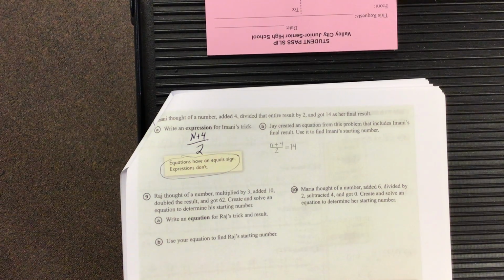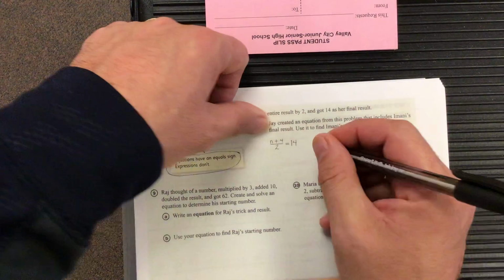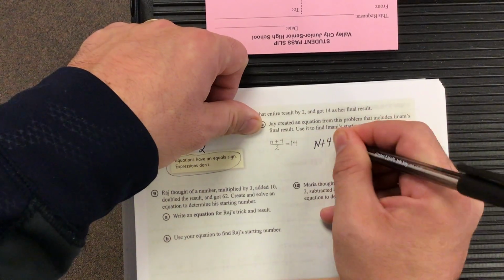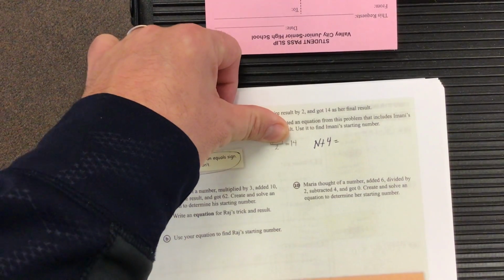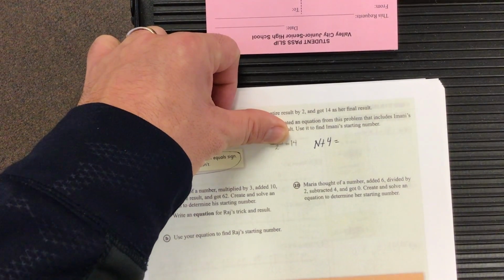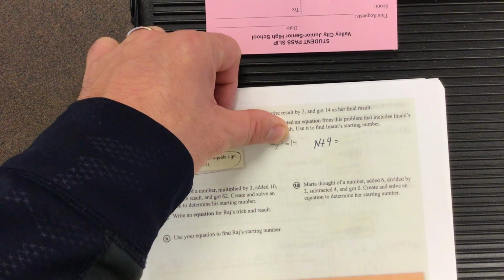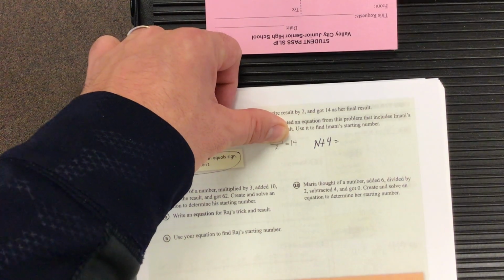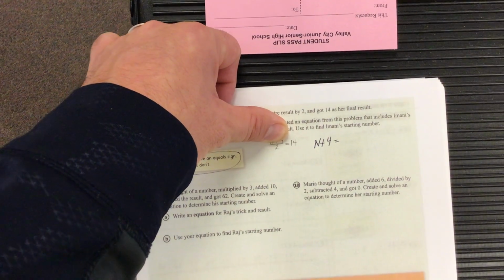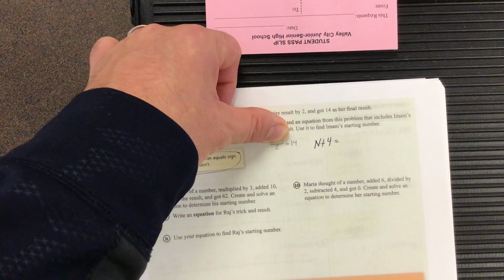N is 3. All right, let's check it. I'm going to cover this. What divided by 2 is 14? 7. 14 divided by 2 is 7. But what divided by 2 is 14?